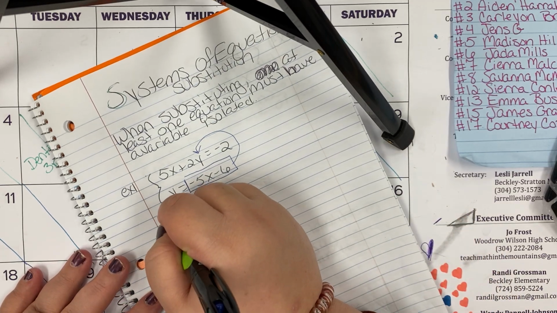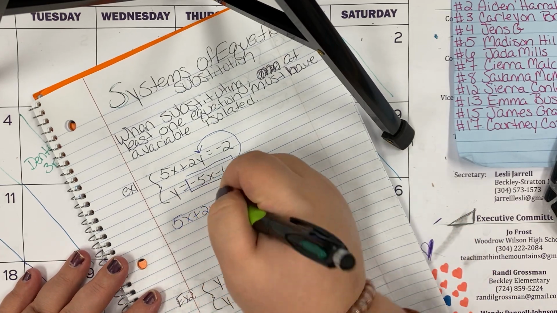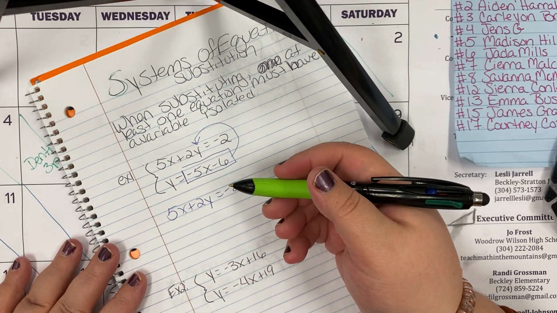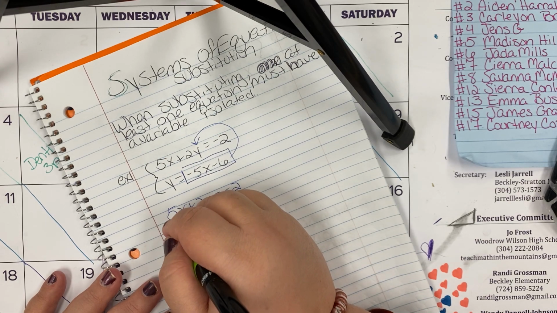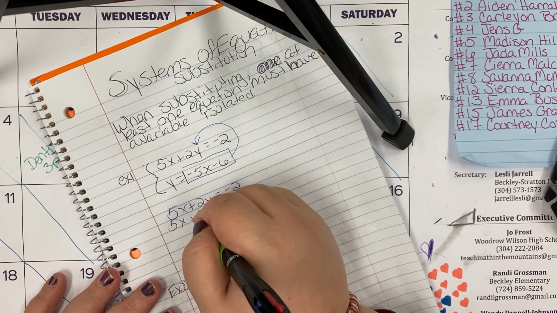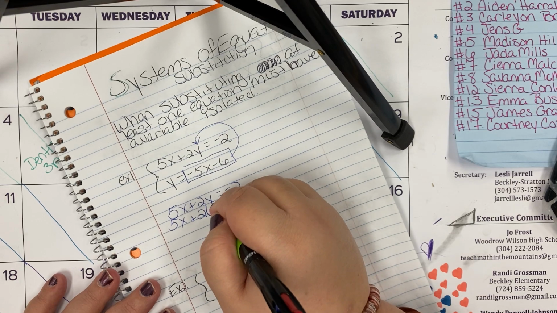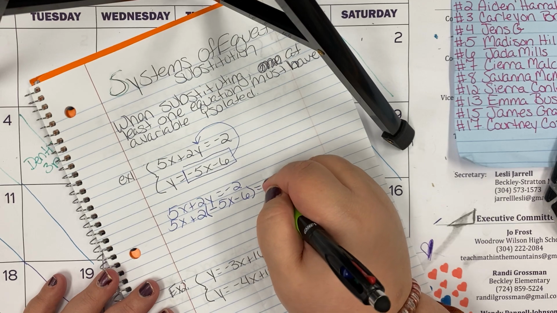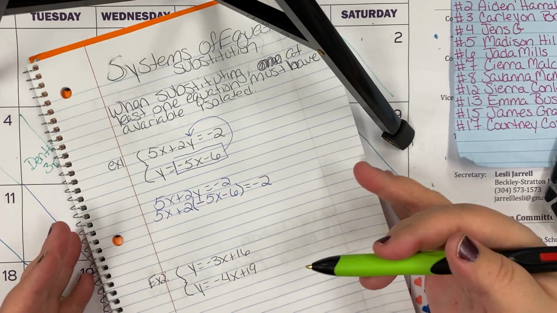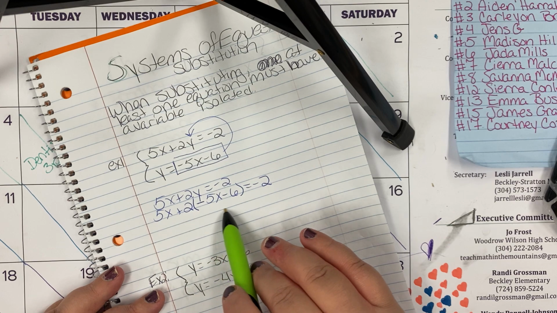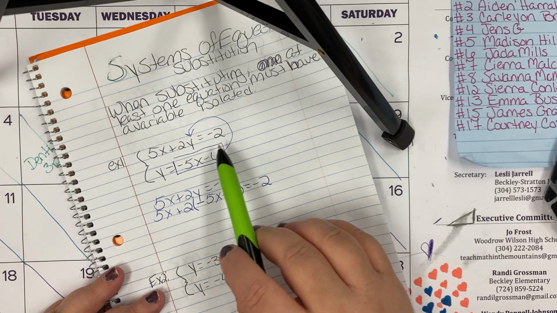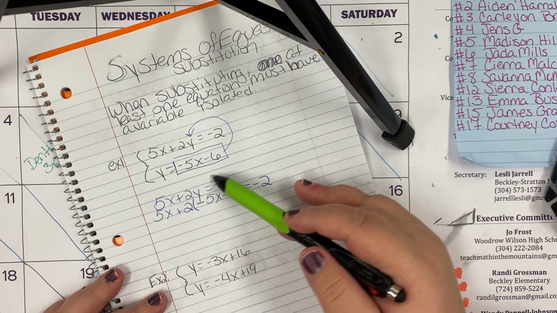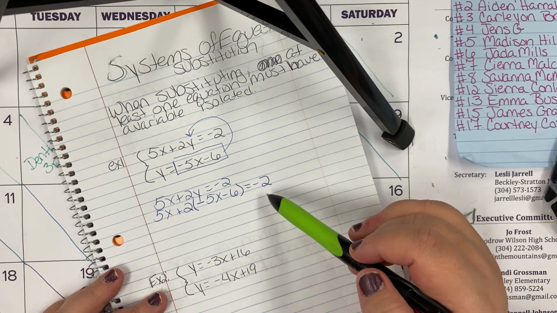So rewrite your first equation, 5x plus 2y equals negative 2. We know that y equals negative 5x minus 6. So I'm going to plug that in. 5x plus 2 times negative 5x minus 6. And the reason that's going to equal negative 2, the reason why you do that is because now you have an equation with one unknown. Up here, we had 2 unknowns. So we know that y equals this. This now gives us an x.